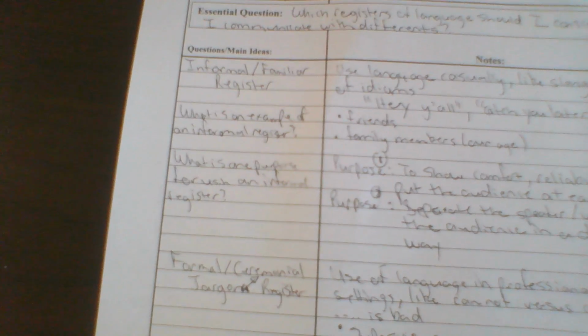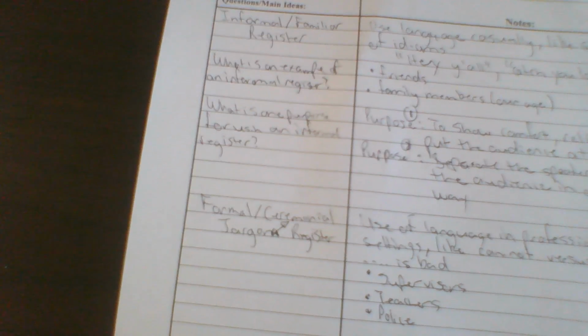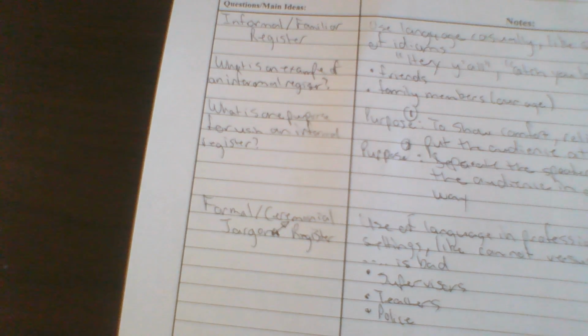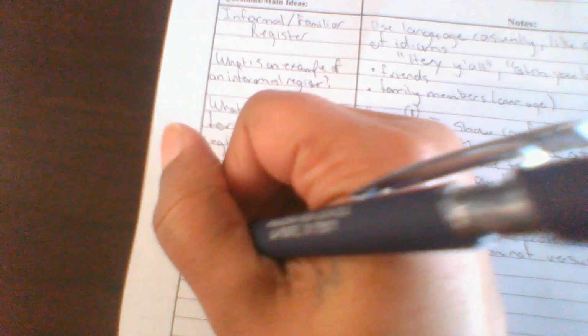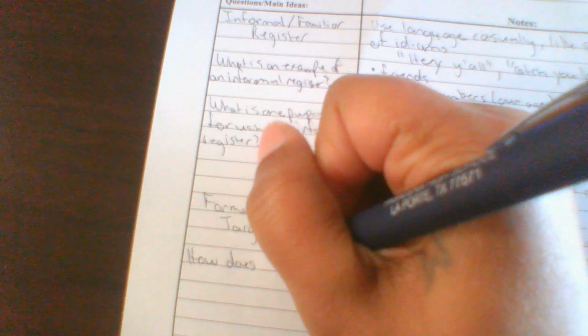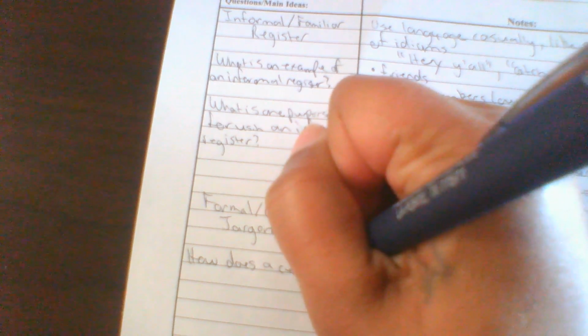Okay. And then here at the bottom, for formal, ceremonial, or jargon, in terms of registers, what is one question I could ask? Let's create something new. How does a ceremonial register influence audiences?